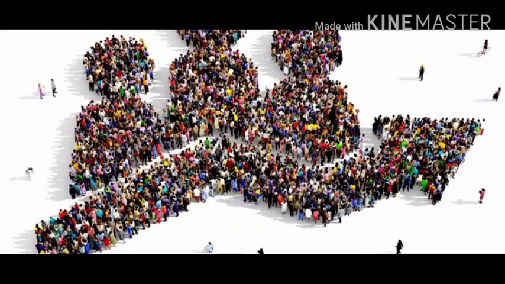Chapter 2, Population. The term population refers to all the people who live in a particular country. The world population is increasing every day. So today we are going to learn about geography. So let's start our geography period.